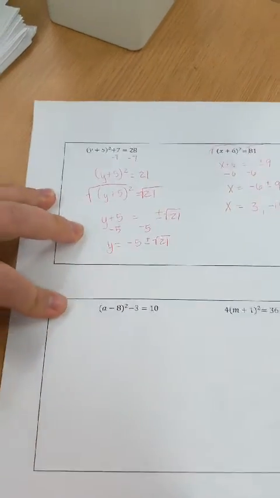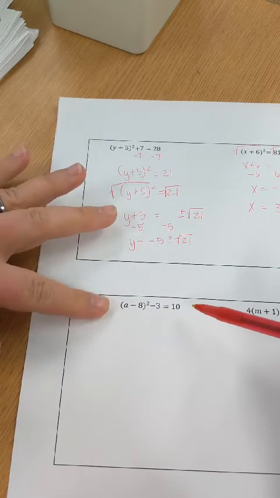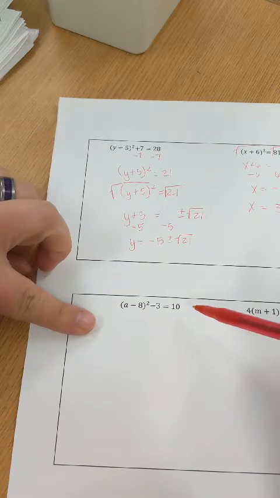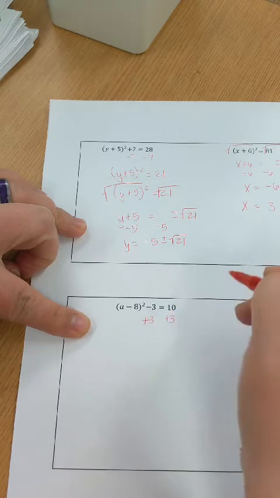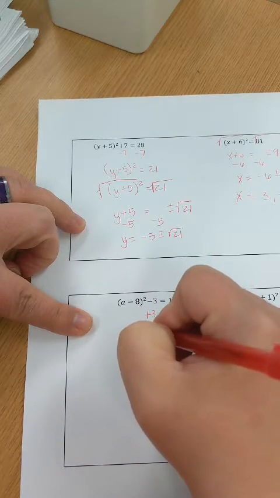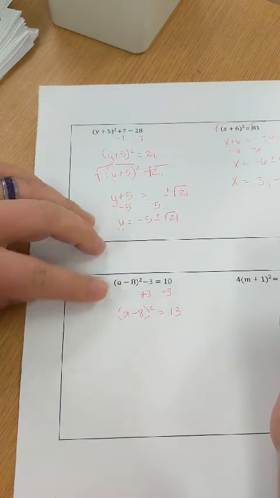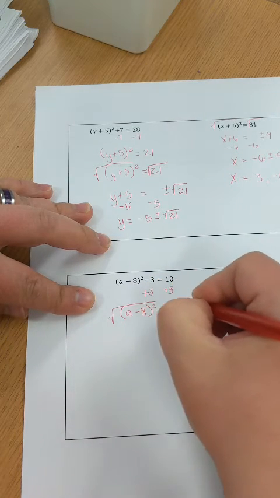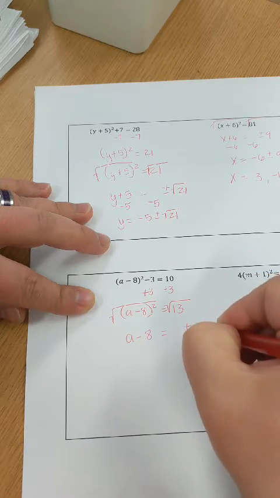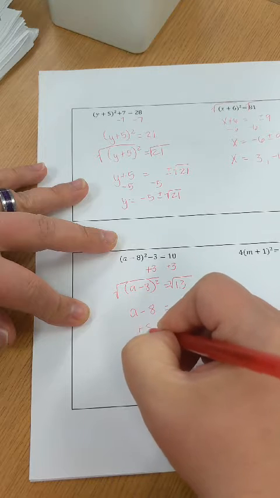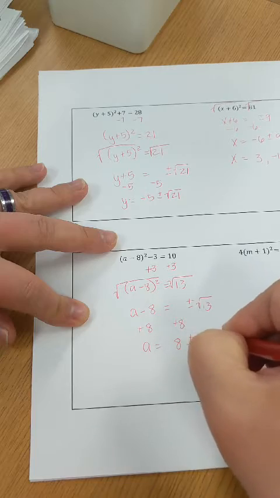Okay, let's look at this one. So if you use that same idea from this one to this one, we need to add 3 before we can square root both sides. So now we have something squared. So now we can square root them. So a minus 8 equals plus or minus the square root of 13. So a equals 8 plus or minus the square root of 13.